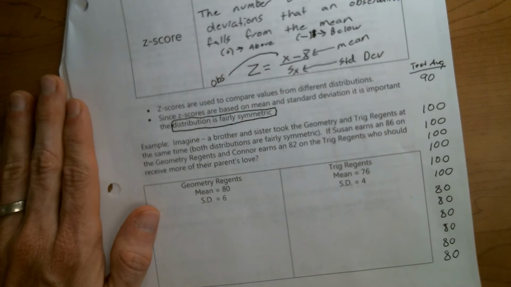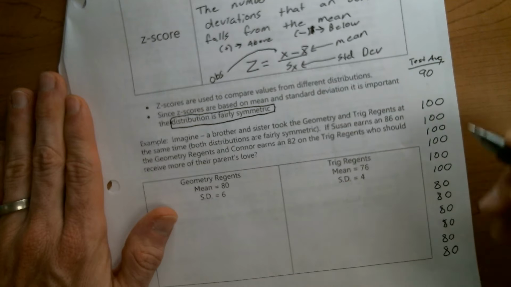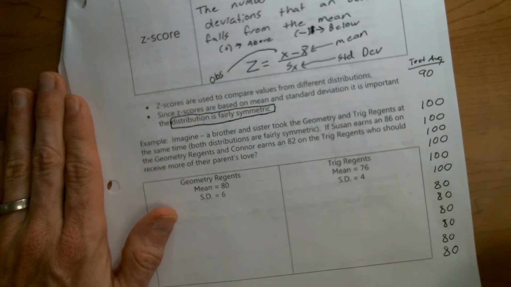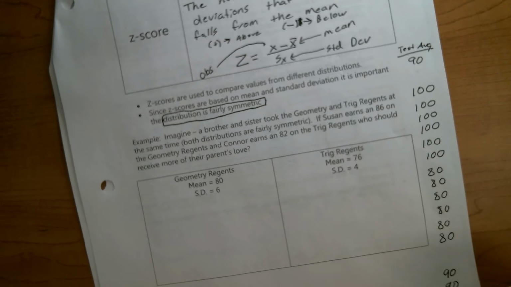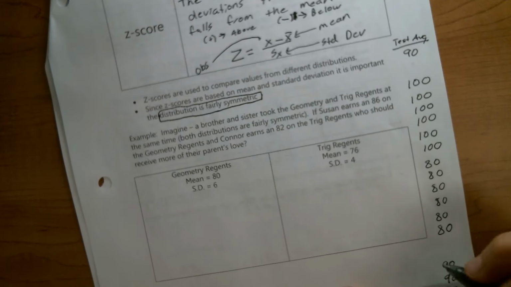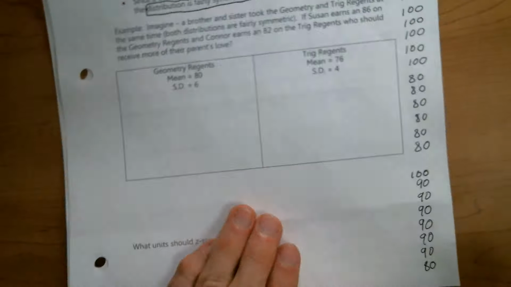Now, compare that to a different class. The test average is still 90, but instead of a bunch of 100s and a bunch of 80s, we have a whole bunch of 90s, and then maybe one person got a 100, and one person got an 80.